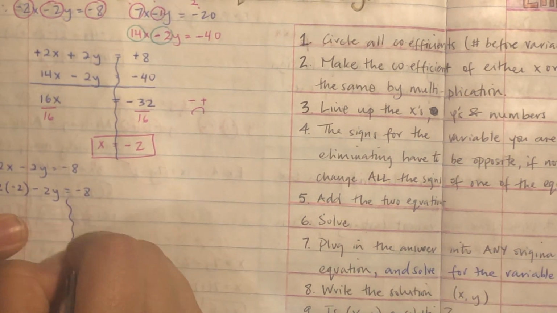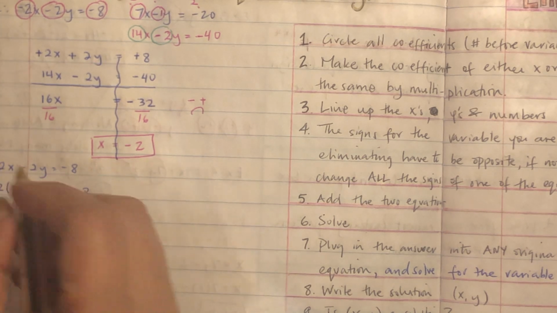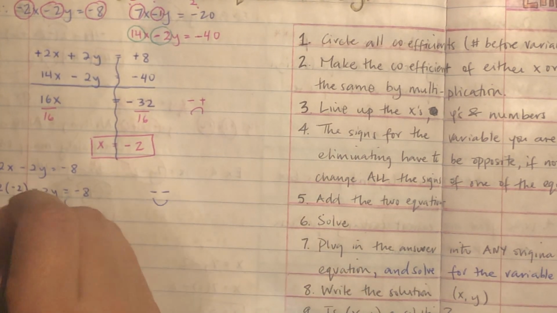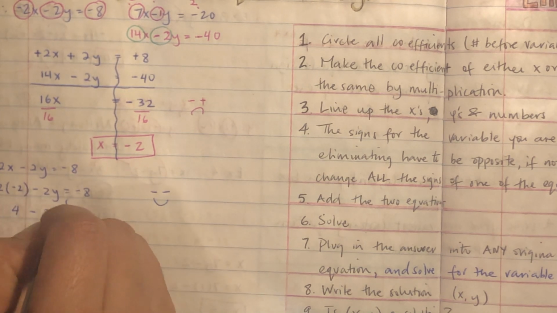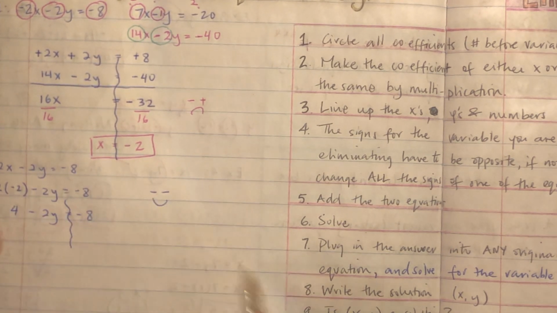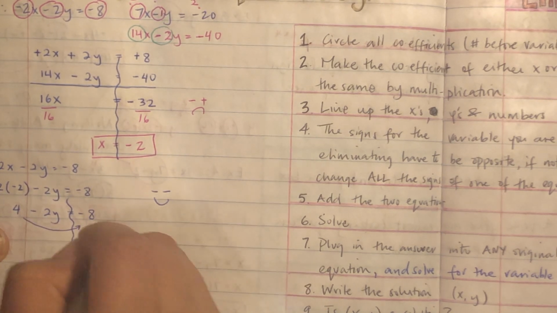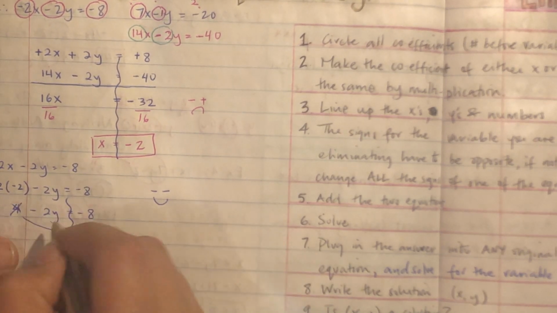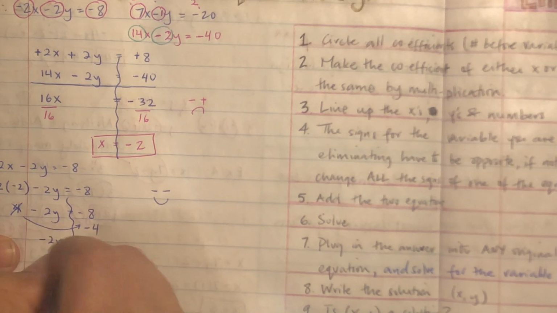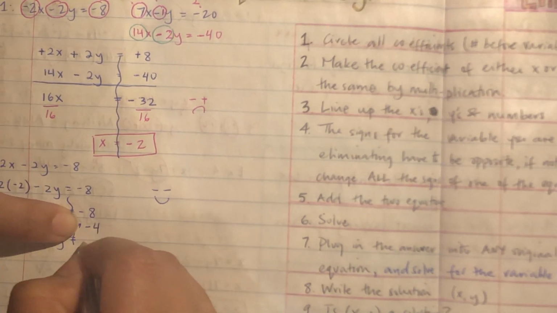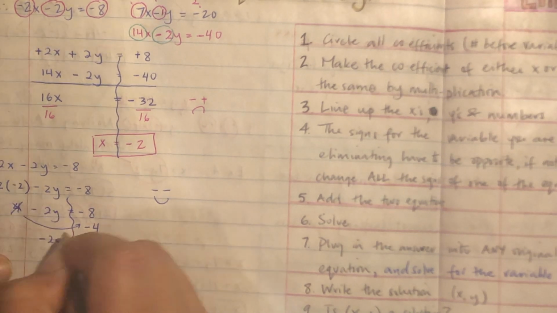Alright, so negative 2 times negative 2, and a negative times a negative is a positive, so that's going to be 4 minus 2y equals negative 8. Okay, bring this to the other side, that's going to become what? Negative 4. So you're going to have negative 2y equals negative 12, since negatives meet more negatives, they join and grow to 12.